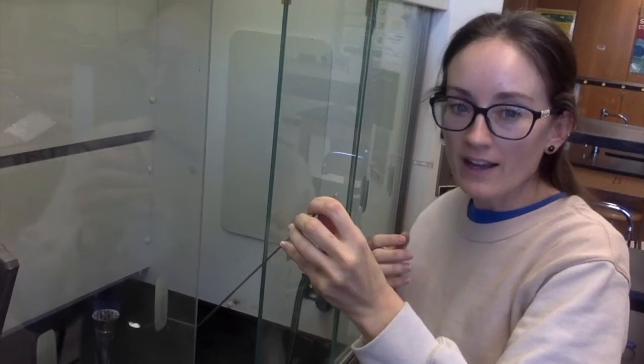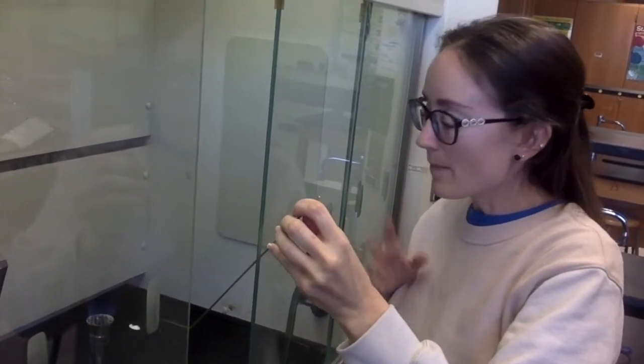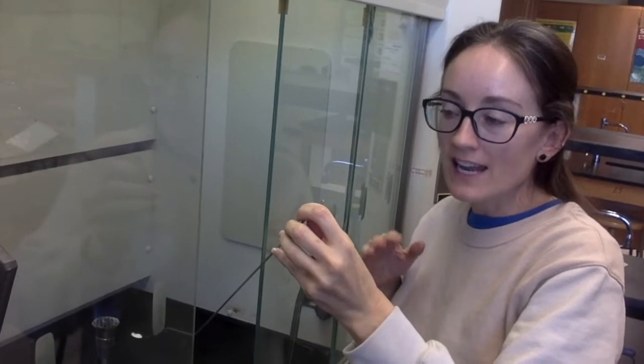Hey guys, I'm doing the ionic substance for your lab at the top. I'm going to go ahead and stick it in the flame. Remember, if it takes a long time to melt, it has a high melting point. If it takes a short time to melt, it has a low melting point.